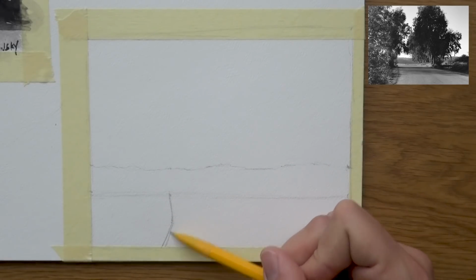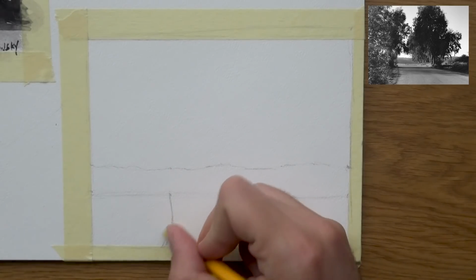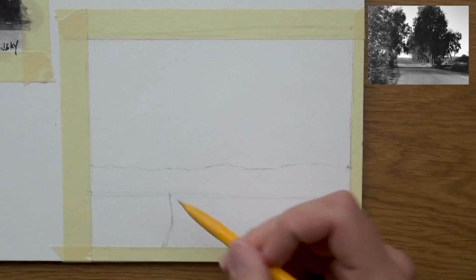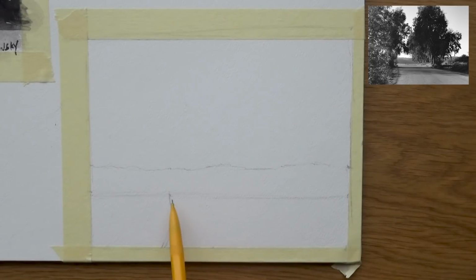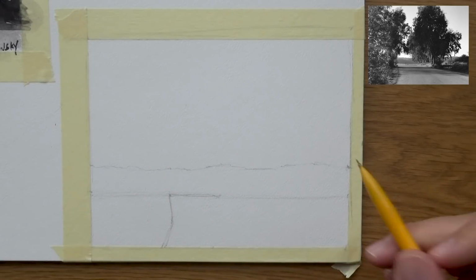This line may be a bit of a gentler curve. Okay, and I'm barely gonna erase here. I'll try to keep it to a minimum. Now, the edge of the road is here, okay? This is the only usage of perspective we're gonna have here.